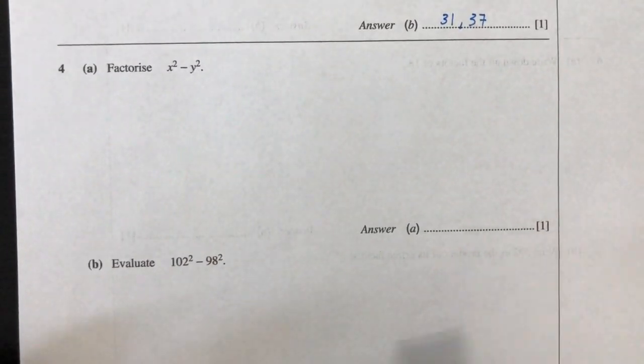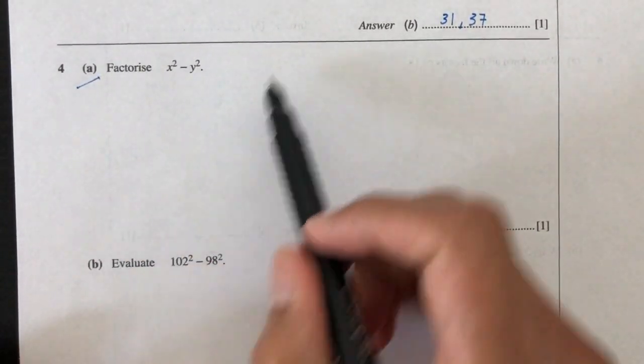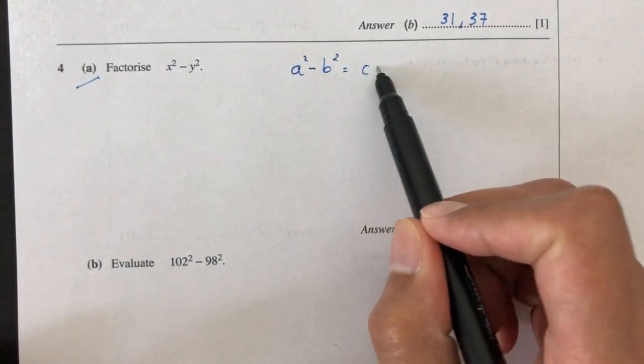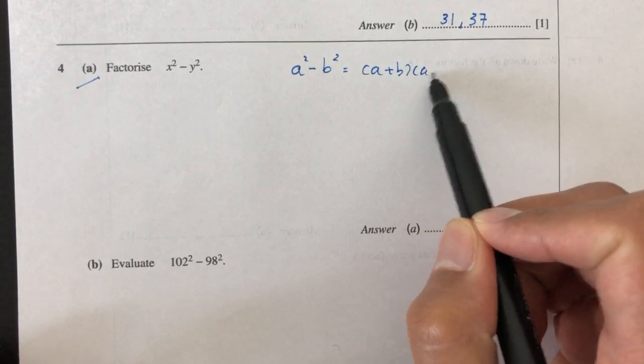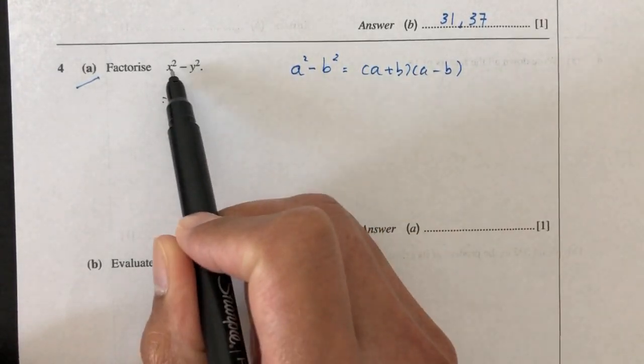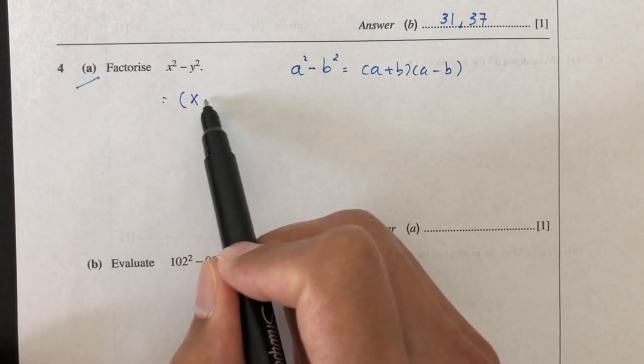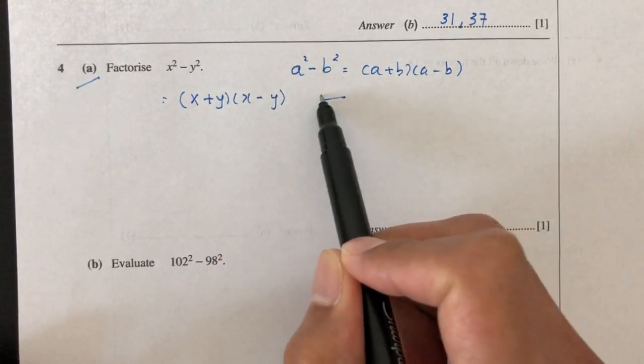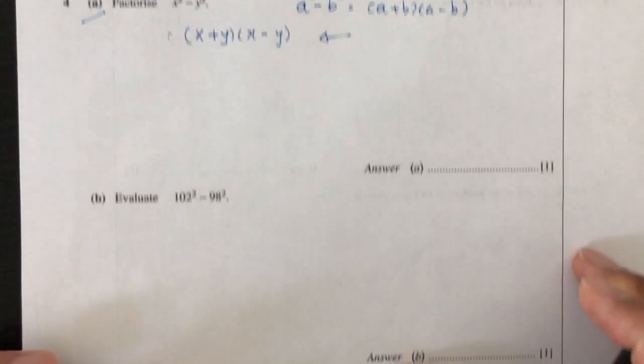So now question number 4, part A, factorize this one. As you know, when we have a squared minus b squared, it is equal to a plus b and a minus b. So same thing here, we have x squared minus y squared, that will be x plus y and x minus y. That will be your answer for part A.